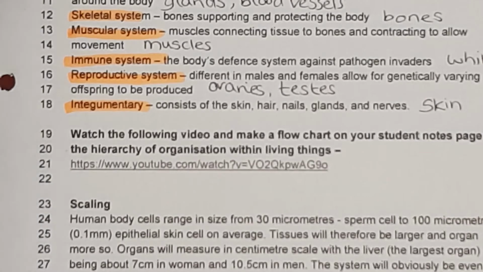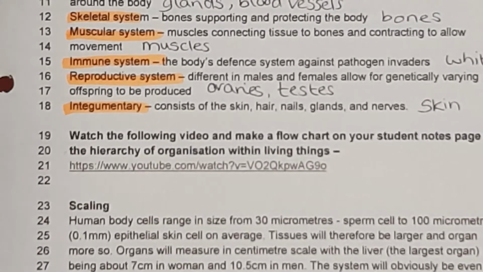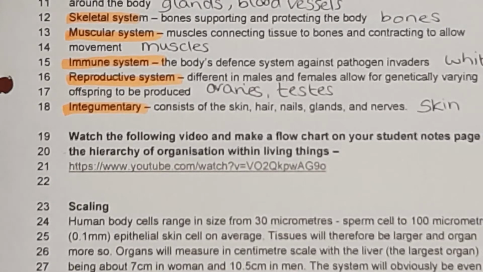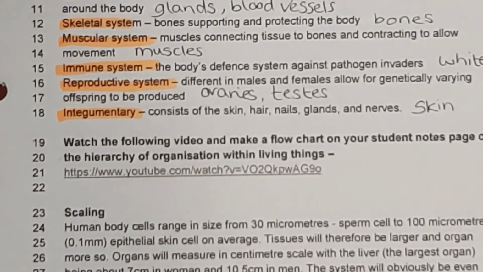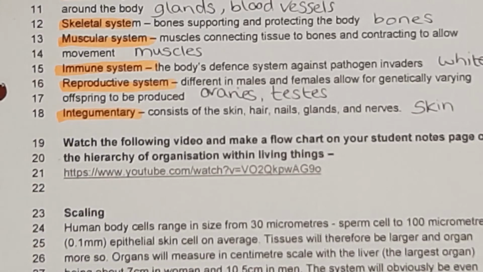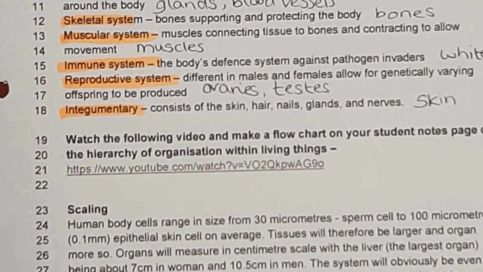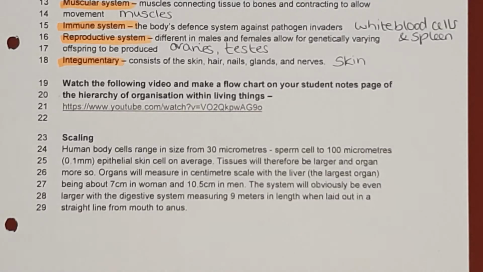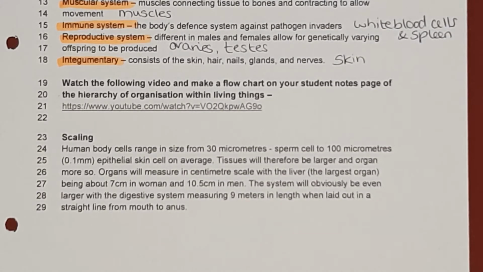And then I want you to have a look at our flowchart we've already done on the hierarchy of organisation and see if you can add anything to it, or if you think of anything else that should be added to it. Once we've done that, we're going to have a look at scaling. But first pause the video, complete the activity of watching the video on YouTube.